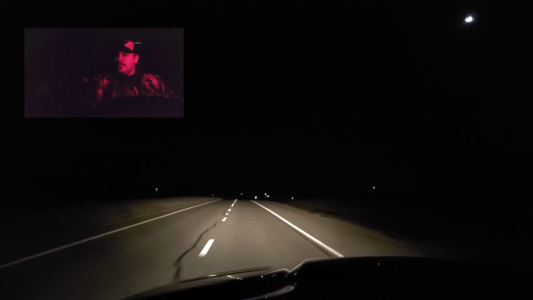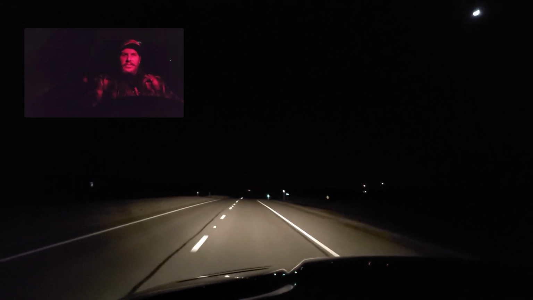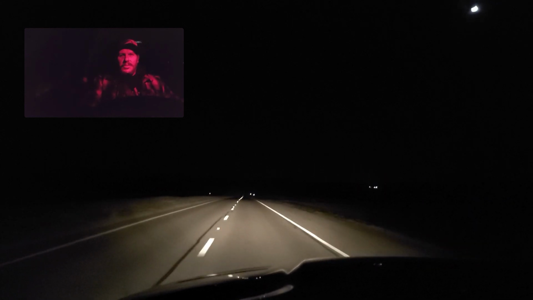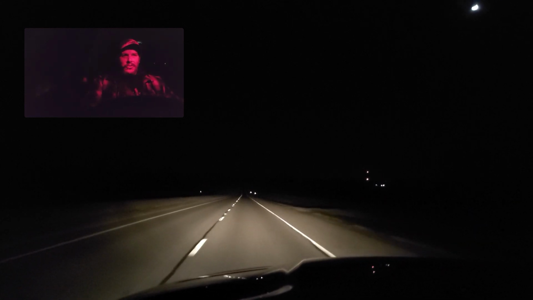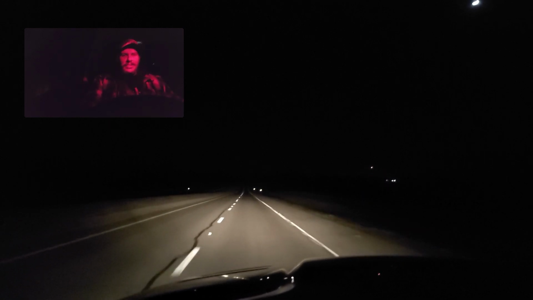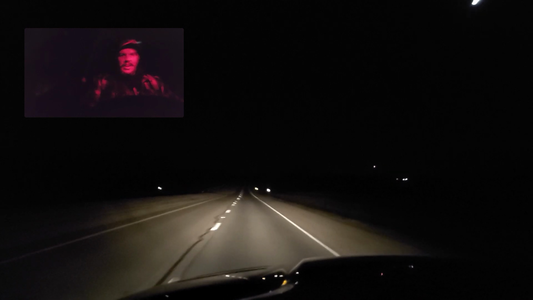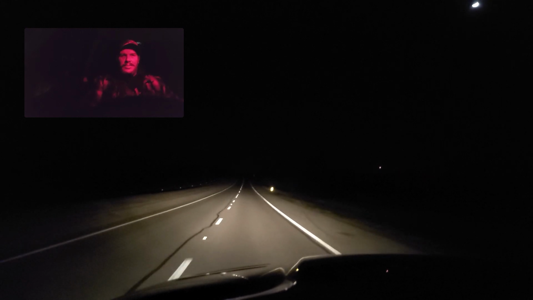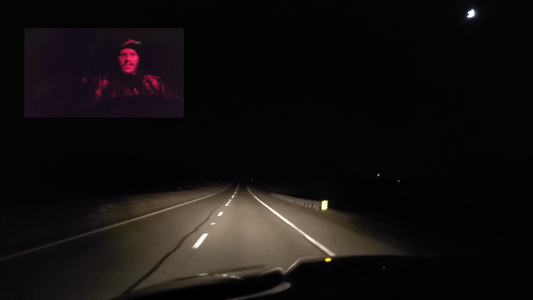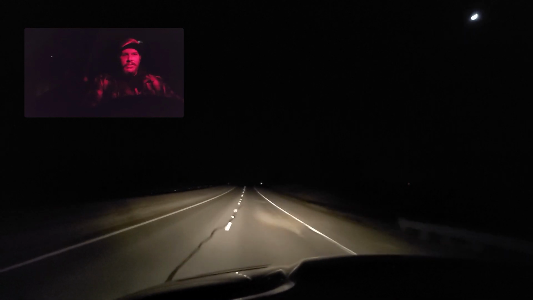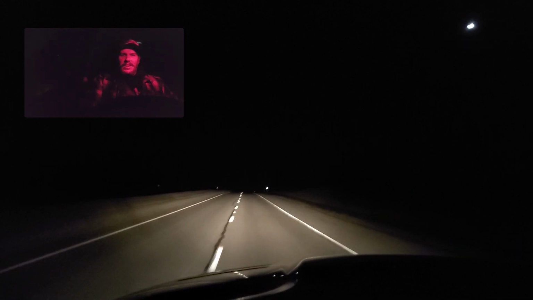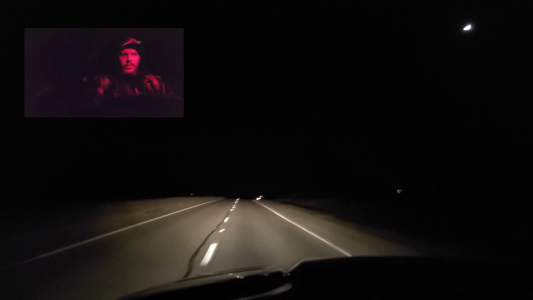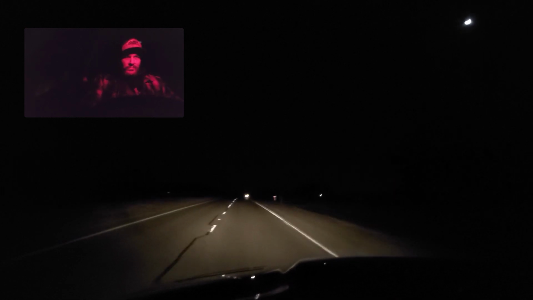All right, we are on the road. I got my red light on. Keeps me from just having a black box up there. Thank you, Amsel Adam, for the suggestion. I didn't actually have one. All I have is a headlamp, and I realized, oh yeah, that headlamp has red lights on it. Why don't I just put it up in my visor, and boom, there we go. Now you guys can see me and my facial expressions and my dumb face. Anyway, all right, we're headed down the road here.